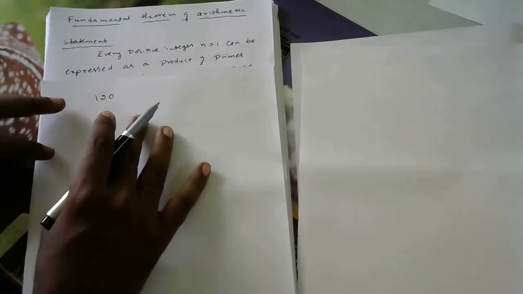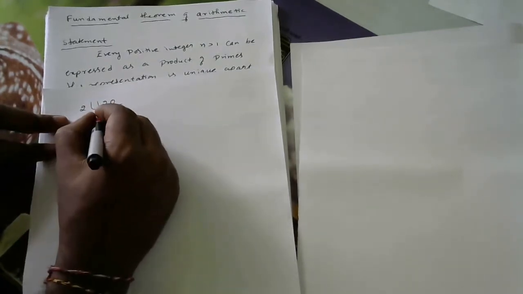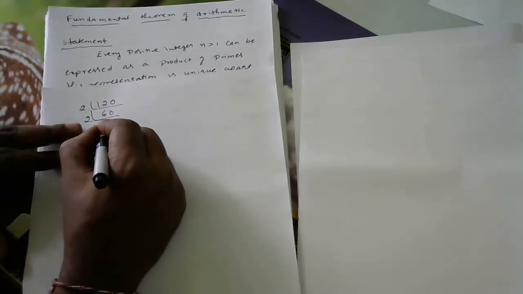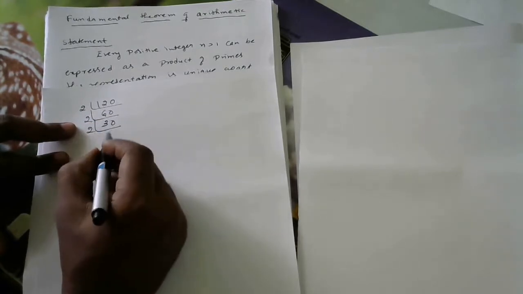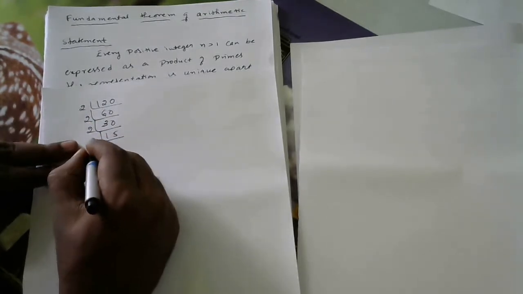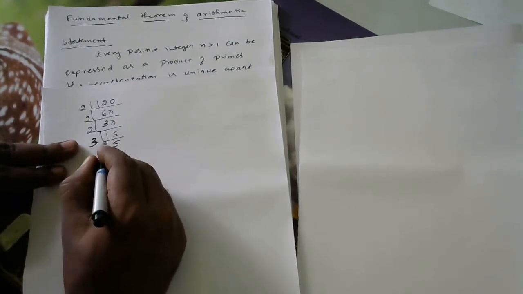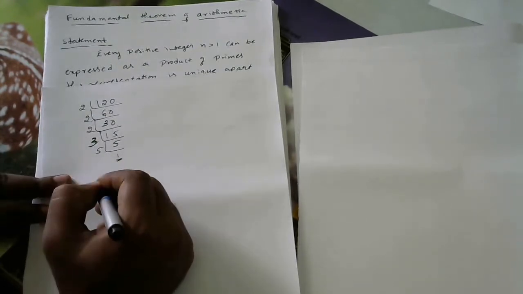Here I take 120, expressed as a product of primes, or factors of primes. 2 is a prime number, so I'll divide it by 2. What do you get here? You'll get 60, and then 30, and if you divide by 2, we will get 15, and then if you divide by 3, you will get 5. If you divide by 5, you will get remainder 1. Until you get remainder 1, you have to continue.